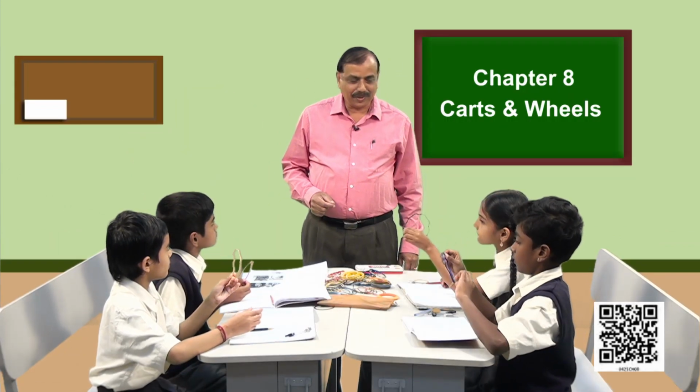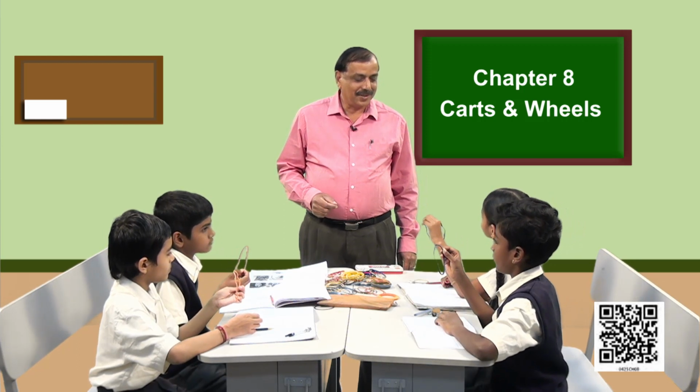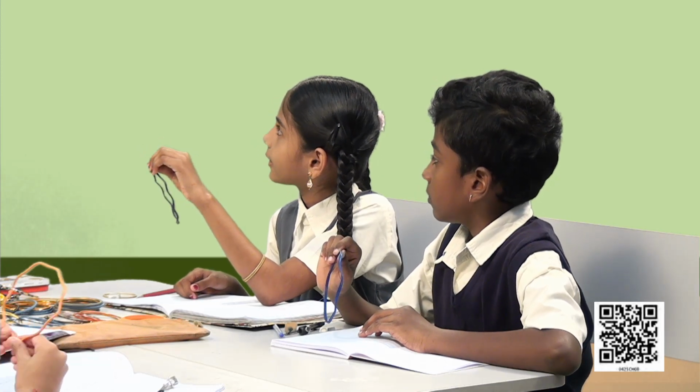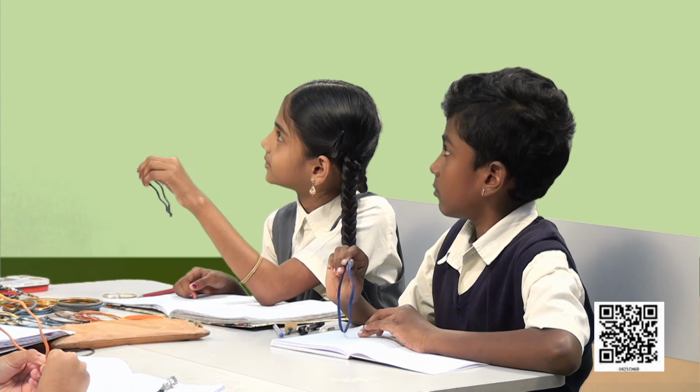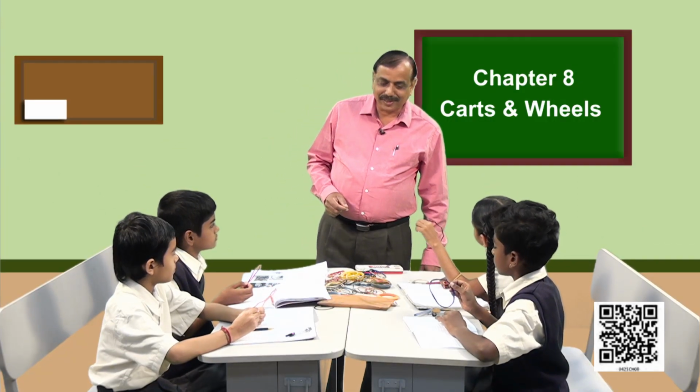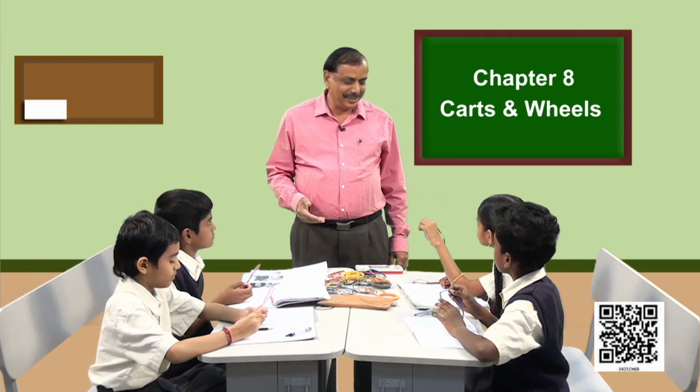Each one of you has made a bangle. Now, can you wear this bangle? No. Why? Because this is a wire, so I cannot wear it. So it is made up of wire and you cannot wear it. It is not so good looking.